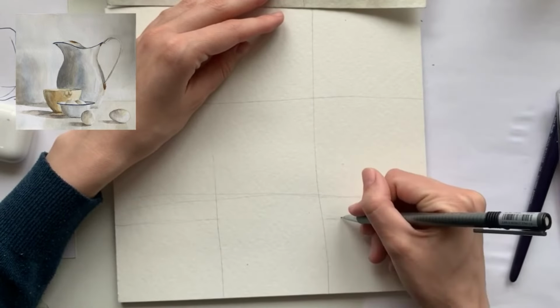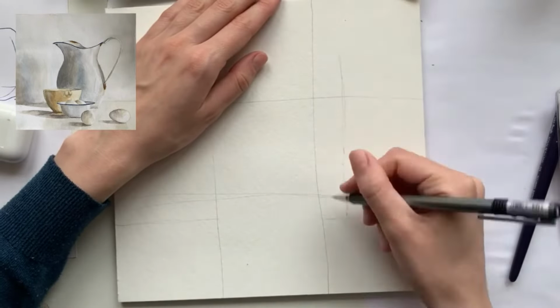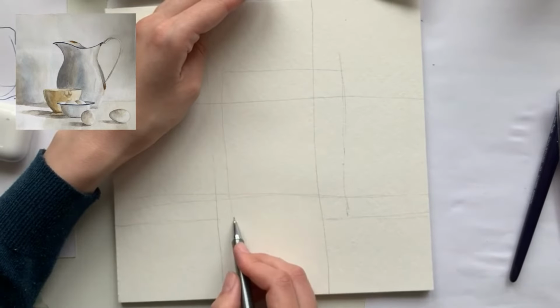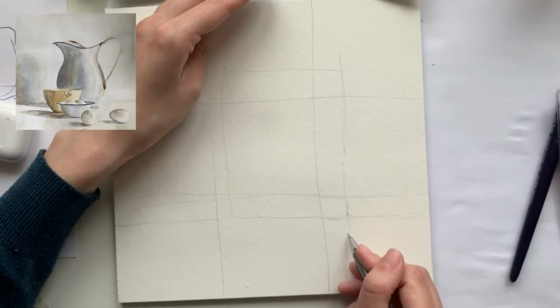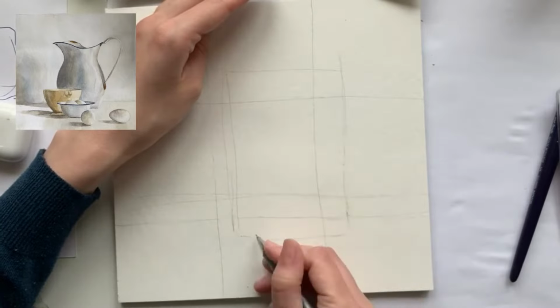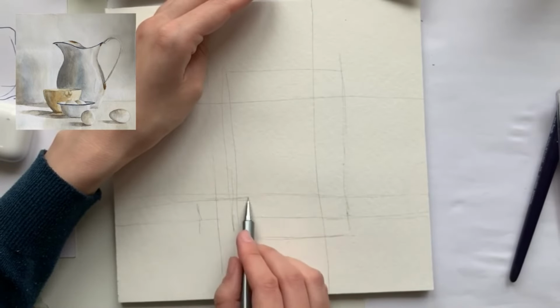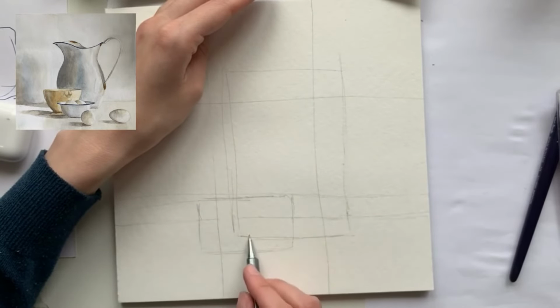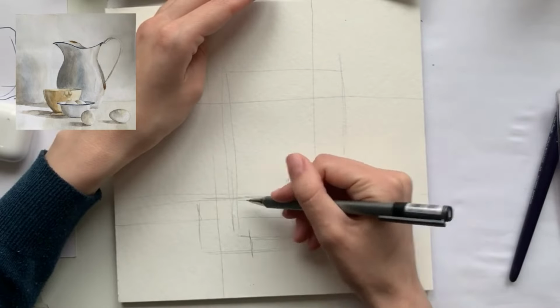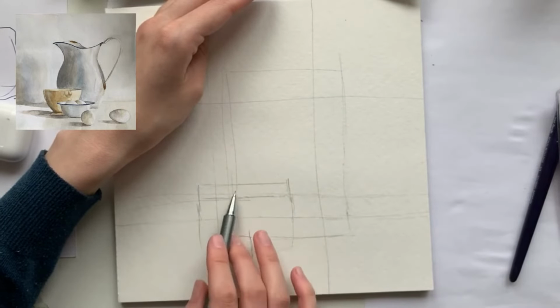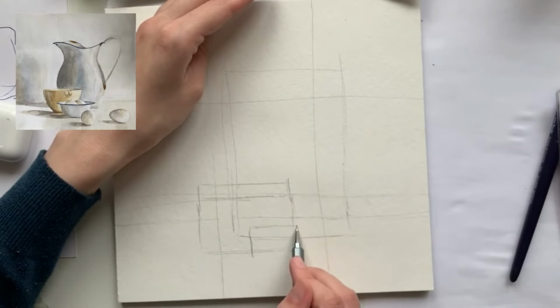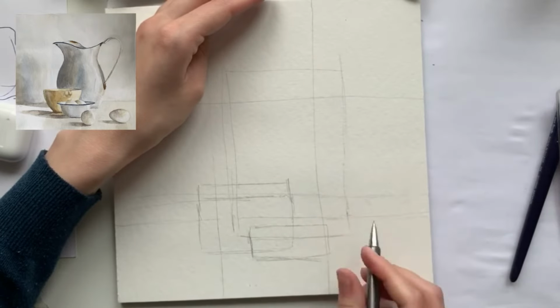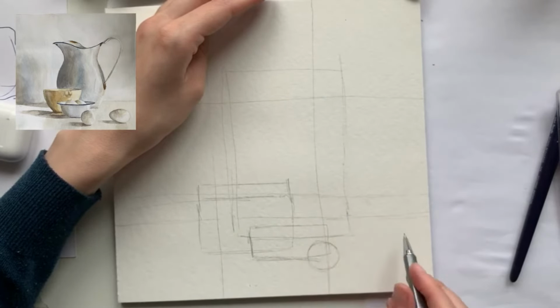When sketching, you can also mark the shadows right away. This helps you visualize the composition and decide if you're happy with it. Without the shadows, it might look unclear, but with shadows you can see that the space is evenly distributed. There are no empty gaps, and the objects still have enough breathing room.